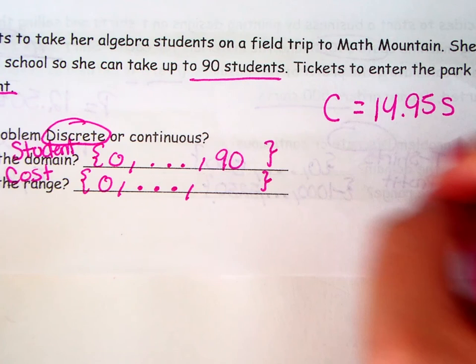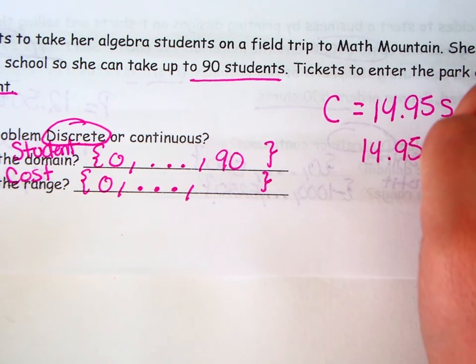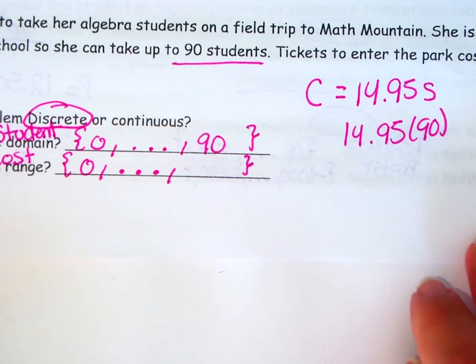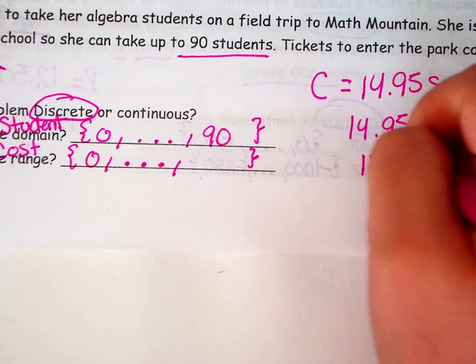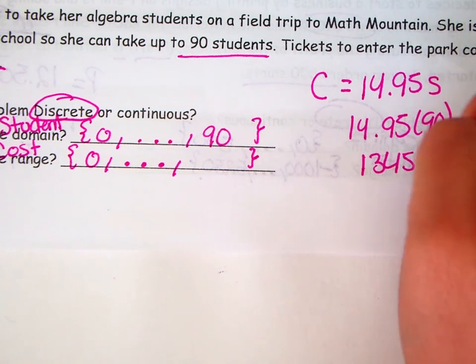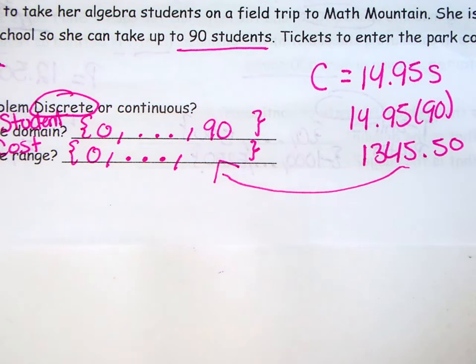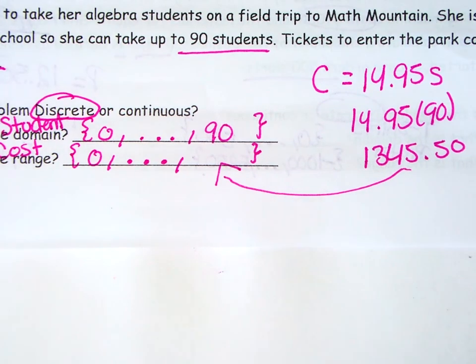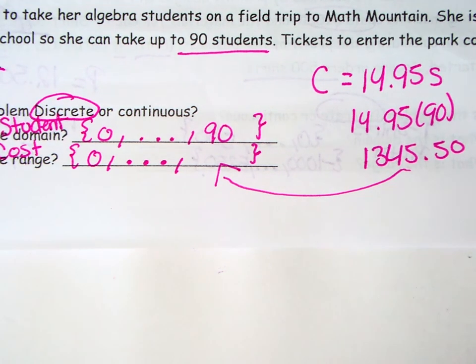Now if I take 90, 14.95 times 90, I'm going to get 1345.50. And that's going to go right in there. So that's how much it would cost for me to take 90 students. Alright, are there any questions on this at all?